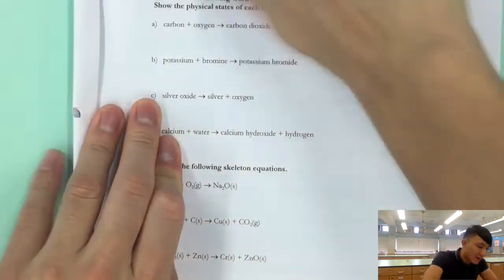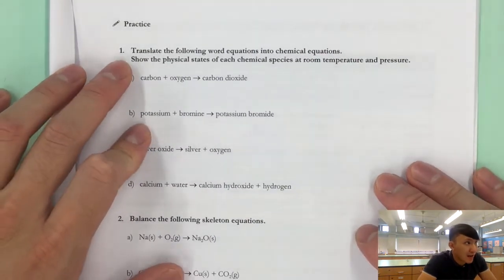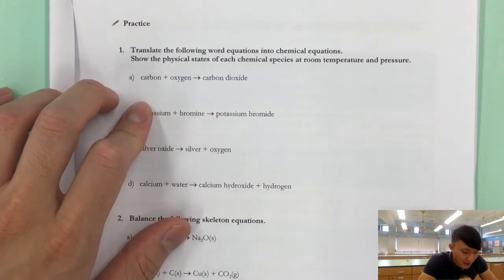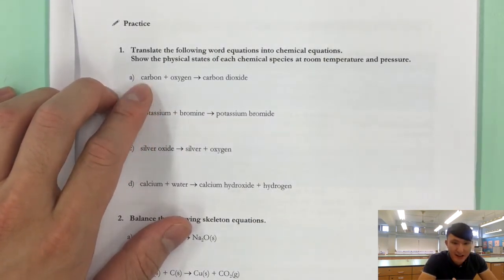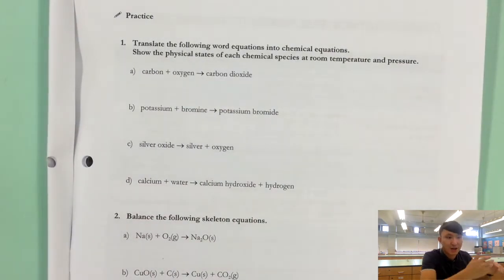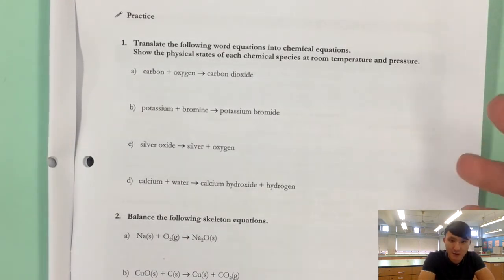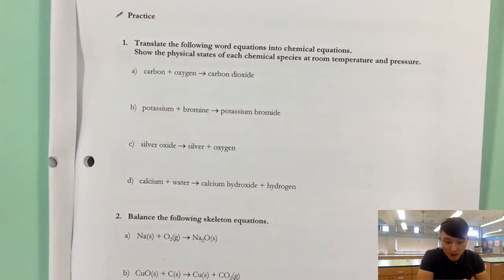So let's have a look at the practice question. You are asked to translate word equations into chemical equations, okay? Now, the first step, you must know how to translate English names into chemical formulas. So that's why before I show you some common examples of covalent substances, I also show you some common examples of ionic substances. So hopefully you are able to translate the English into chemical formulas.